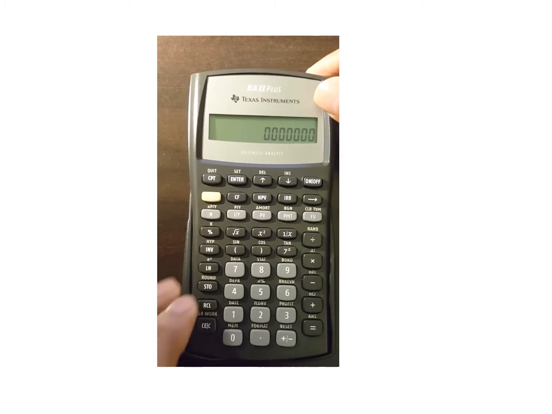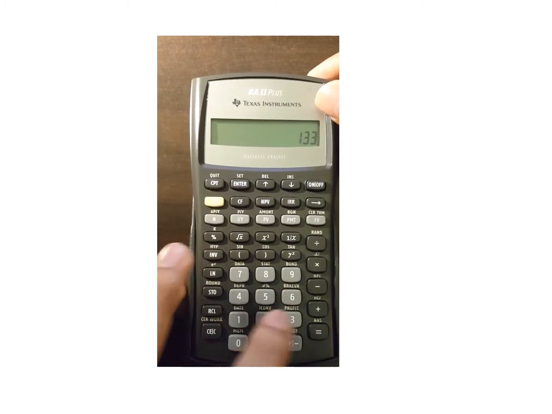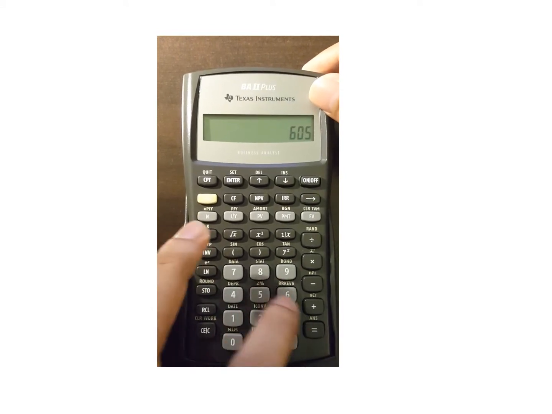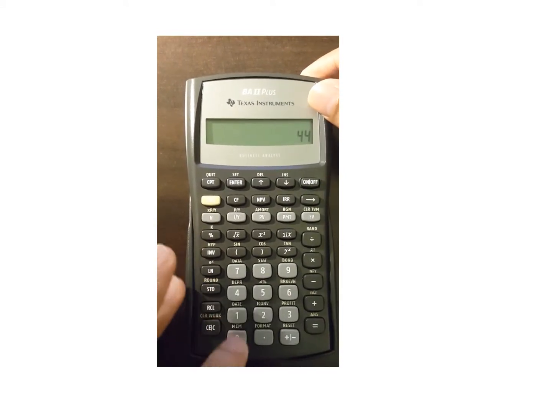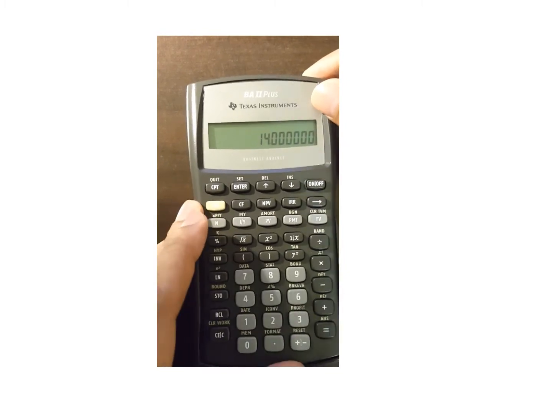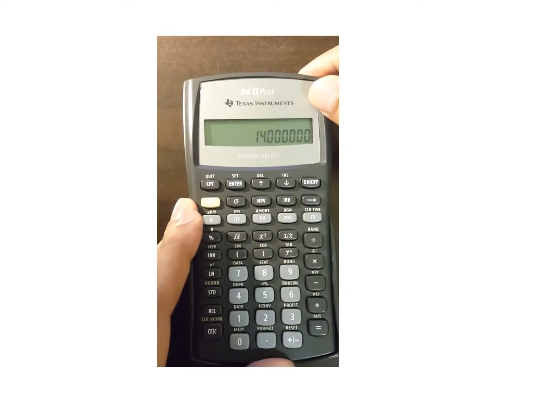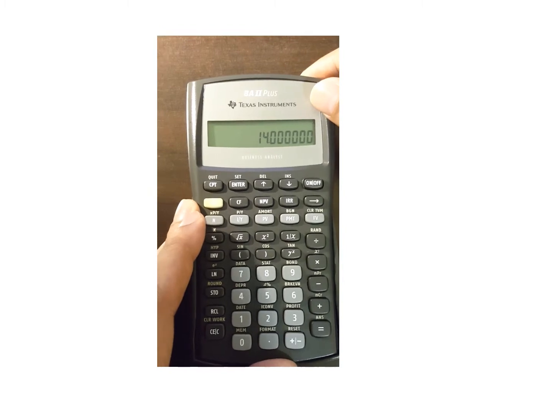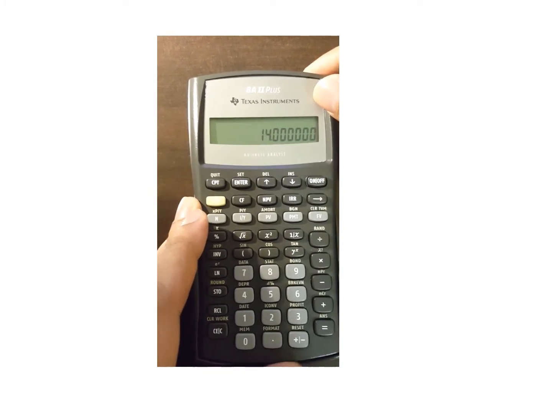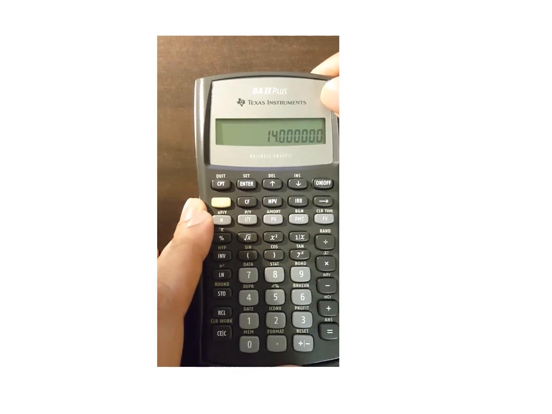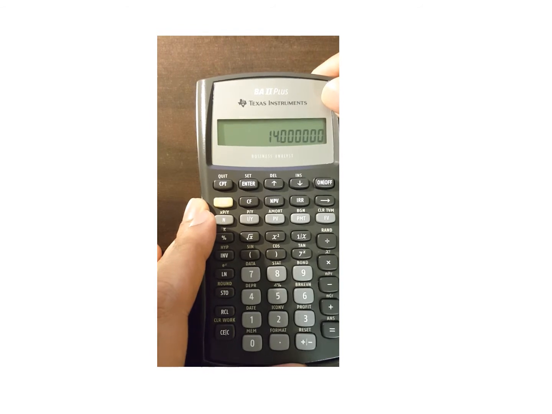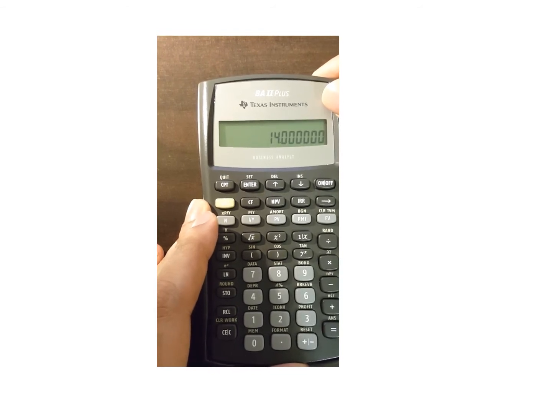So total future value is negative 1,331 plus 605 plus 440 plus 300, which comes out to be 14. Again, as the total future value is positive, this implies cash inflow is greater than cash outflow, and this is a profitable investment. Now, there is one more way in which we could have arrived at the future value.